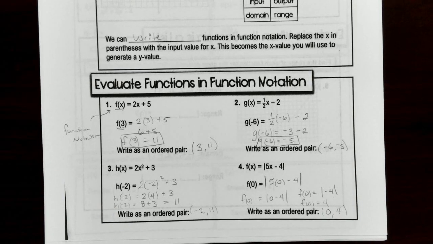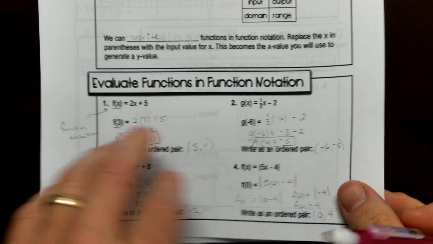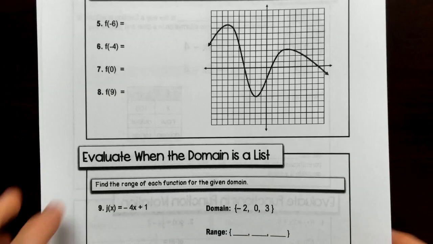Okay, so again, that absolute value made it a positive because it's a distance away from 0. Right? Distance away from 0. All right, so easy breezy, right? All I'm doing is I'm taking the x value and plugging it in. Let's do a couple more.